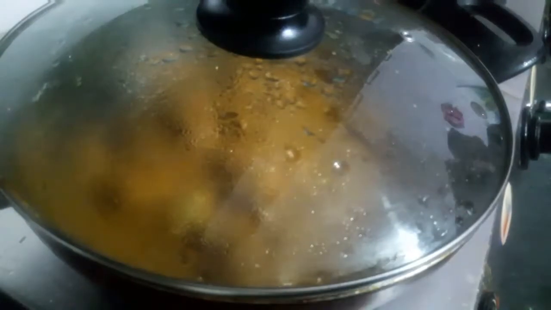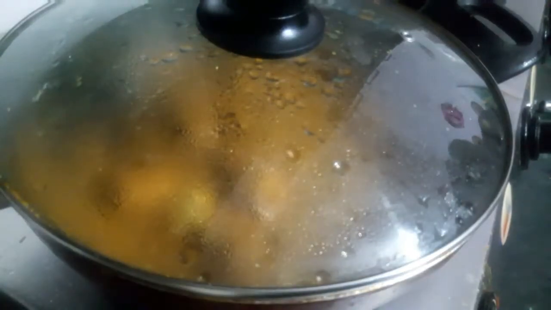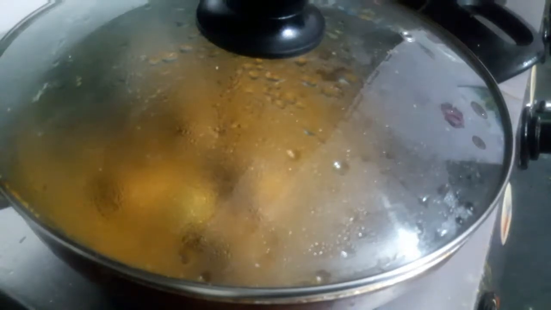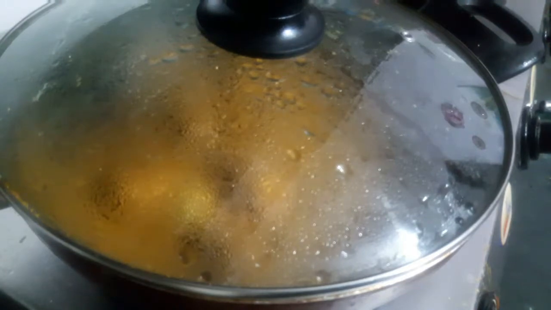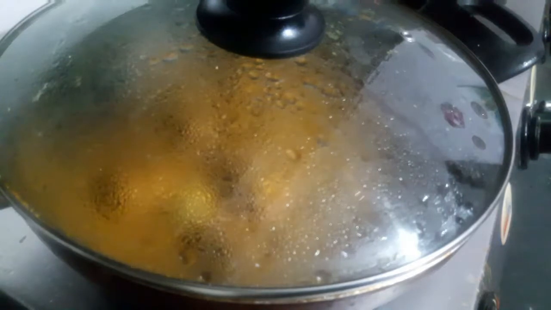So being a vegetarian, the only good source of protein we have is paneer. So we have to consume paneer for the whole day in every alternate recipe or every alternate meal, because ketosis is basically not a vegetarian diet. It is basically for non-vegetarian people.